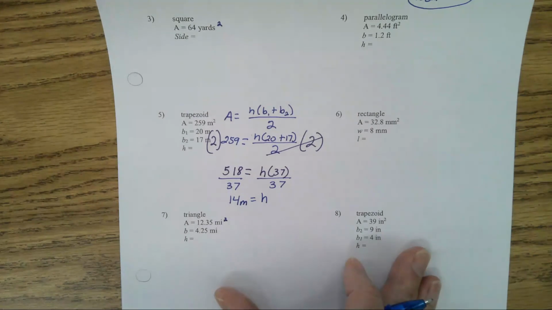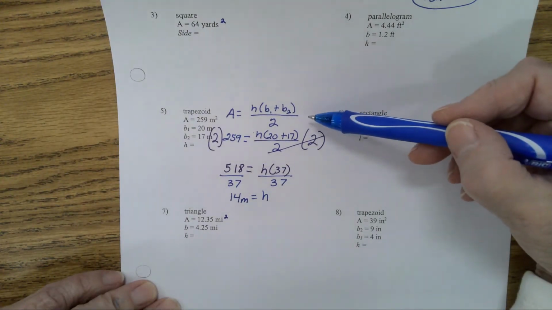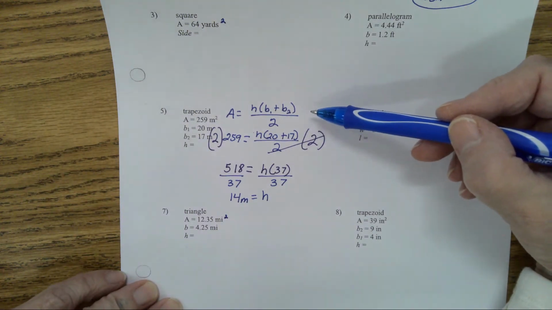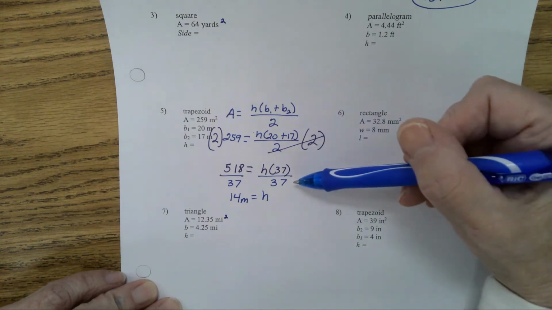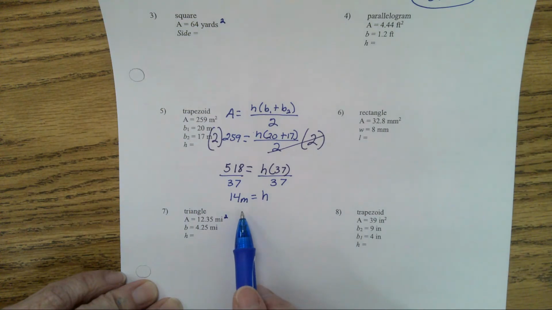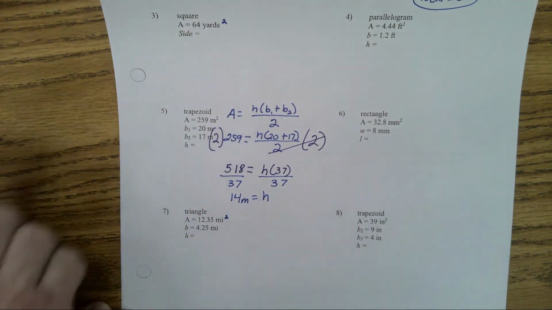So on the test, you'll get points for copying down the formula. You don't really have to have the formulas memorized. They will be given to you, but you have to write it down. Points for substitution, points for solving, points for the answer, and points for the label. So don't mess that up. Go ahead and work on this worksheet now.